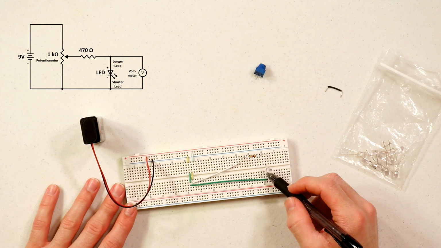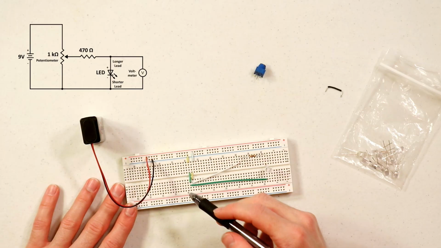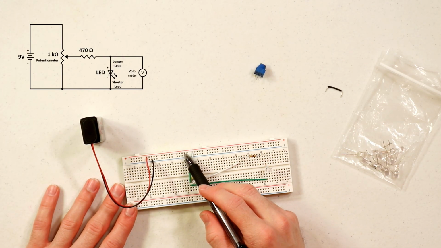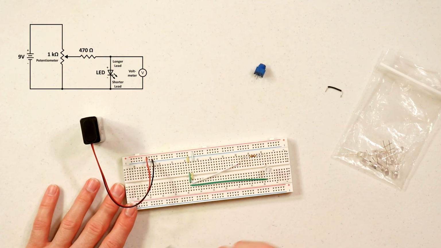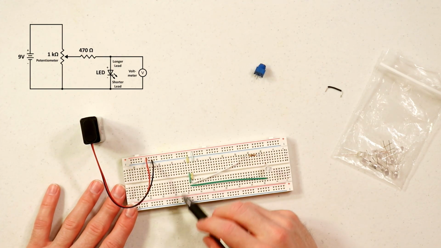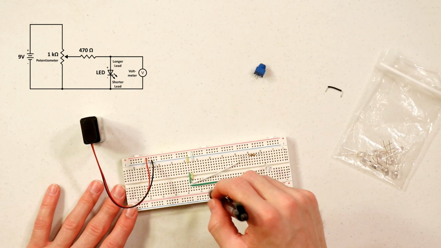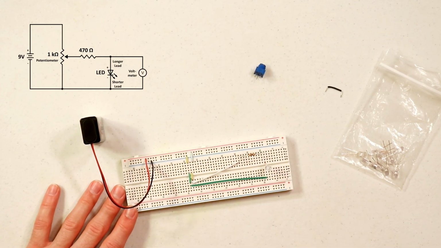And then finally, the negative LED lead is connected in the same row as this long green jumper wire, which is connected to this green jumper wire, and that's connected to this yellow jumper wire, which connects to the blue negative power rail. So this long green jumper wire, the short green jumper wire, and then this yellow jumper wire, as well as the blue negative power rail, are all connected to the black negative battery wire.